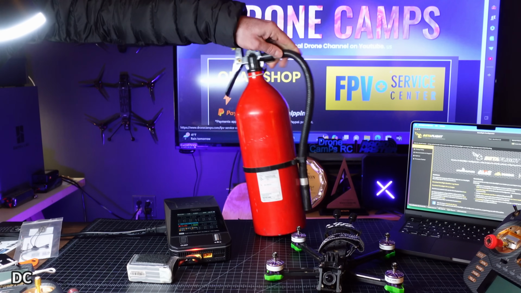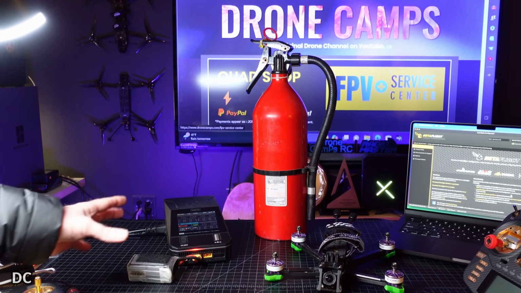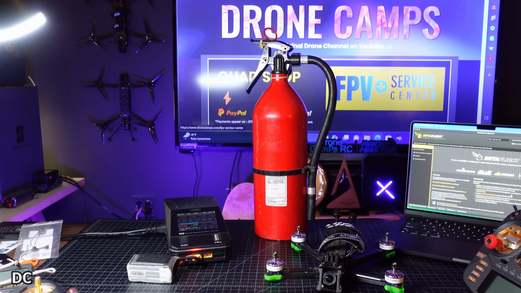The next thing you need to make sure you have is a chemical rated type of fire extinguisher. This fire extinguisher needs to be able to put out a type of chemical fire for LiPos. So if you go get just a regular fire extinguisher, that might work, but you want to make sure that it's a chemical rated fire extinguisher. Very important to have that, and keep that fire extinguisher on the opposite side of the room that you're charging LiPos in so you can get to it.